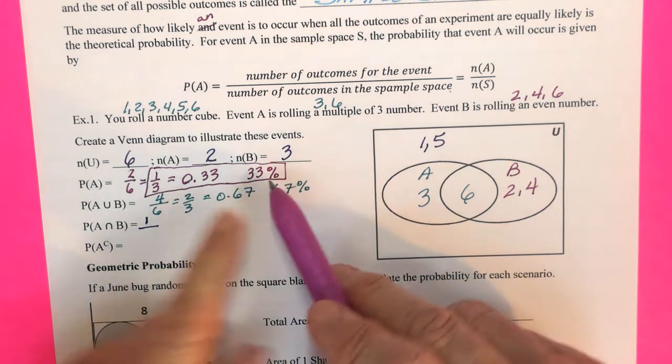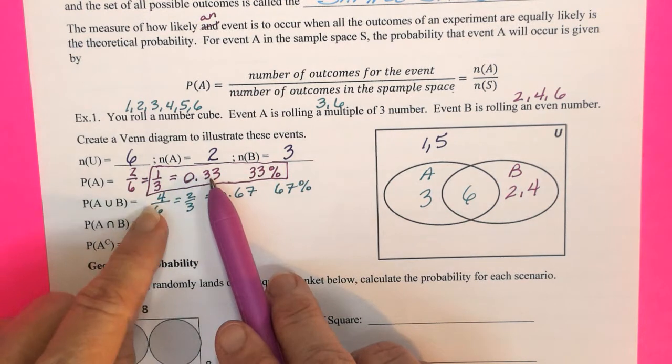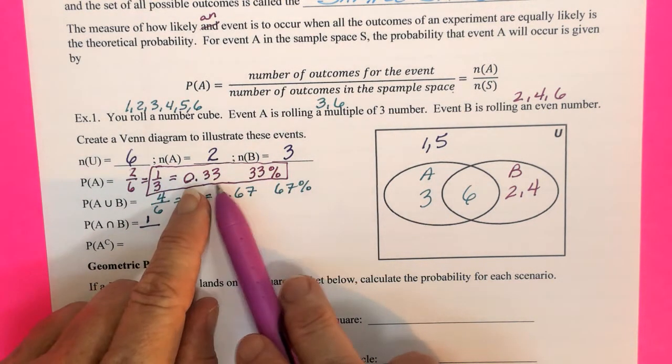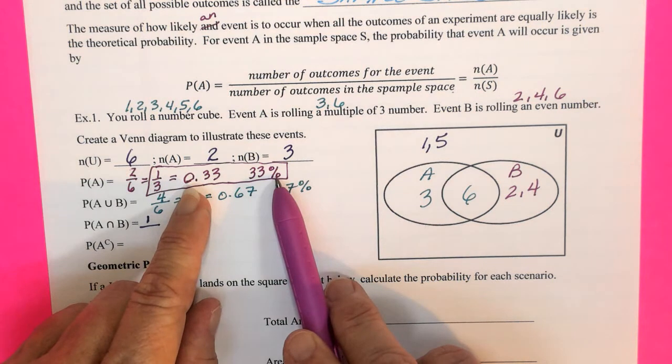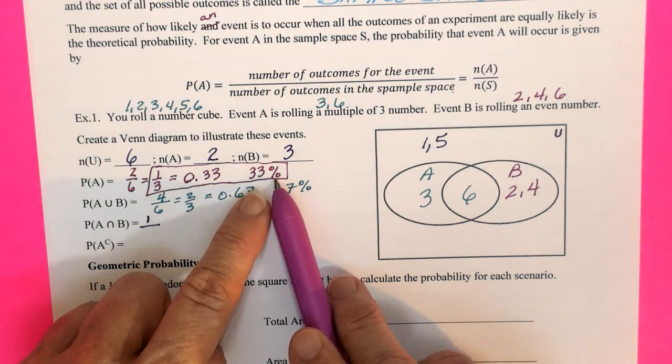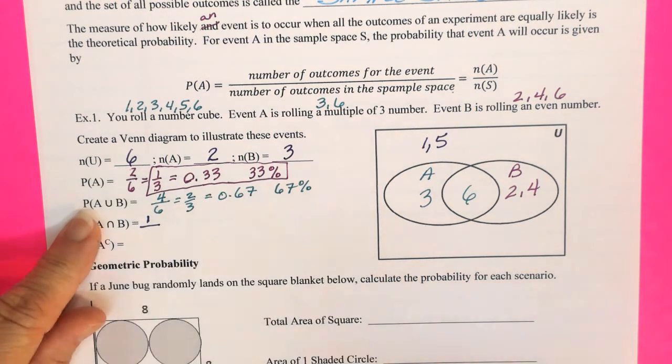You also have a way to toggle back and forth between decimals and fractions on many calculators. To get from this decimal to the percent, you multiply times 100 and insert your symbol. 0.33 times 100 is 33%. Let's go to our next example.